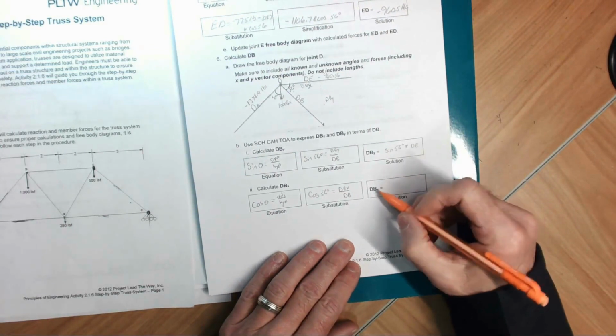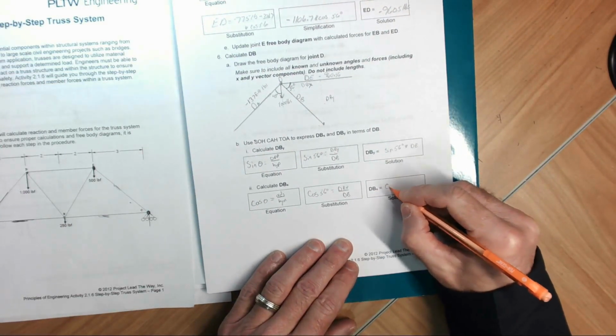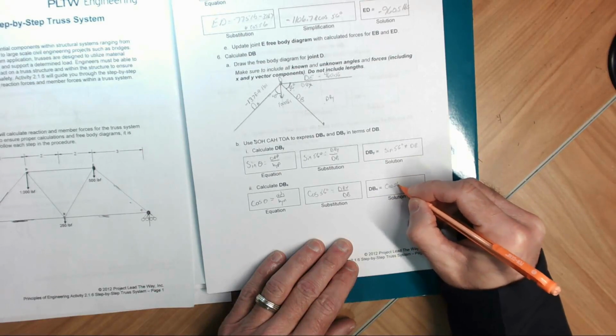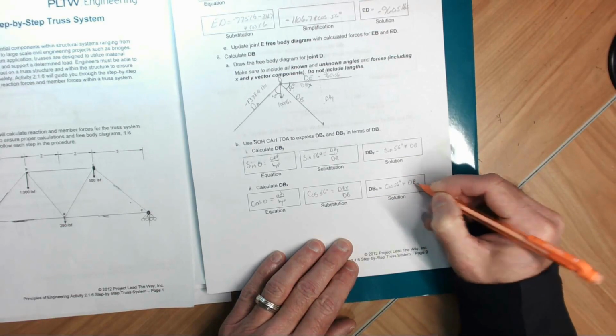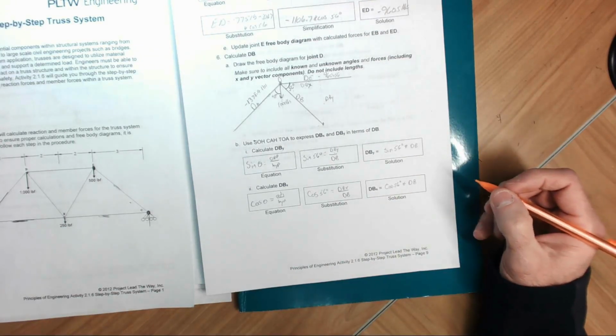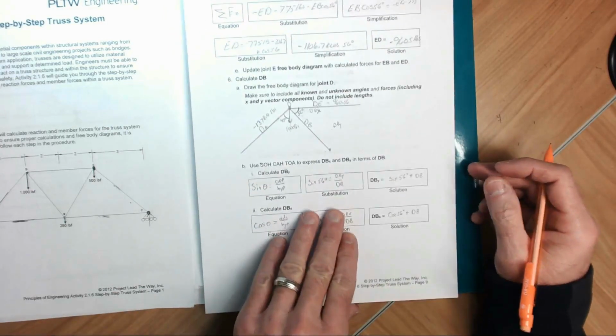I want DBx by itself, so I'm going to have cosine of 56 degrees times DB. Okay, we have those. So we're good.